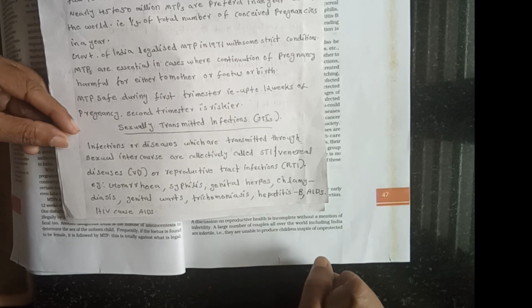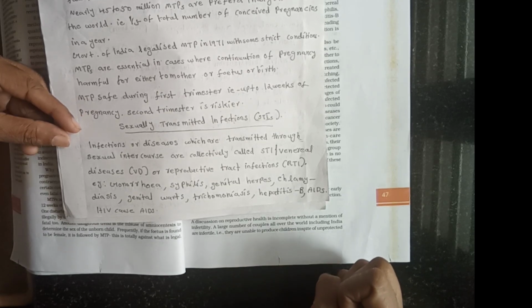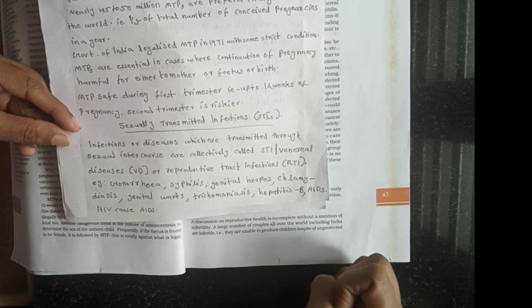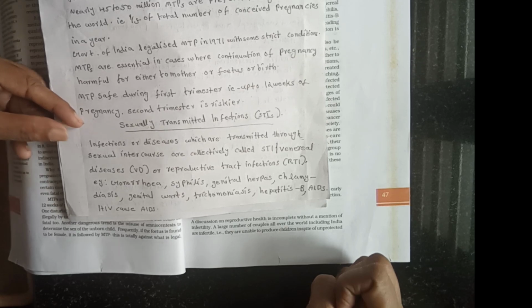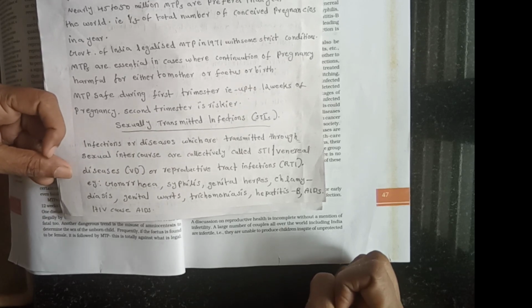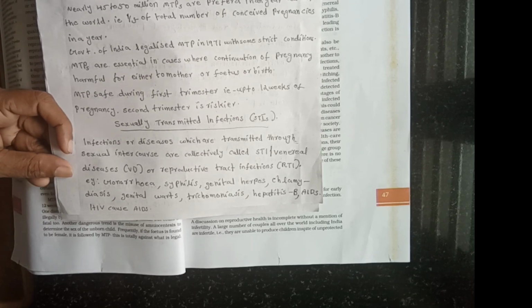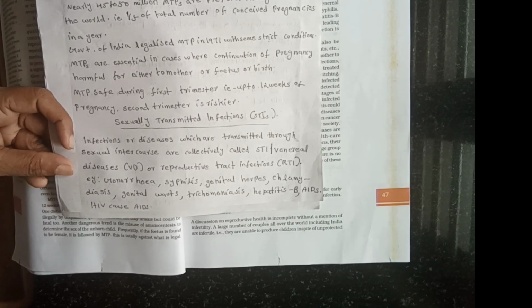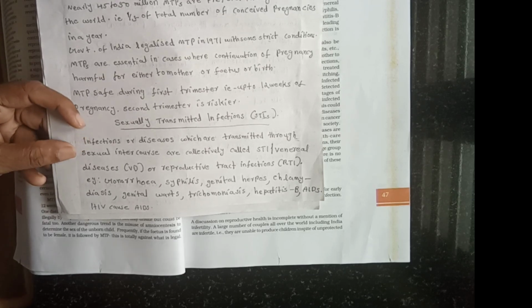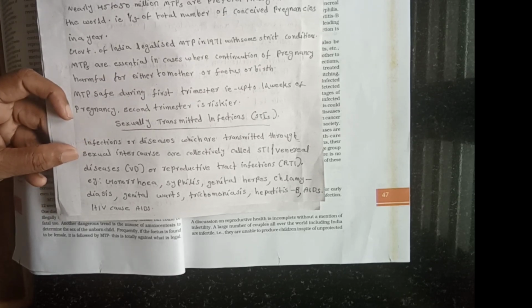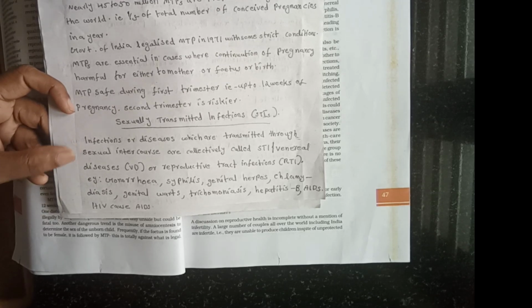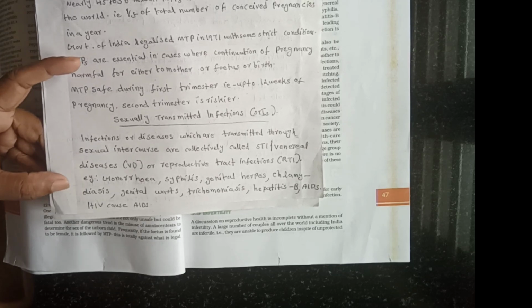Infections or diseases which are transmitted through sexual intercourse or mating are collectively called STI, venereal diseases, or reproductive tract infections, RTI.